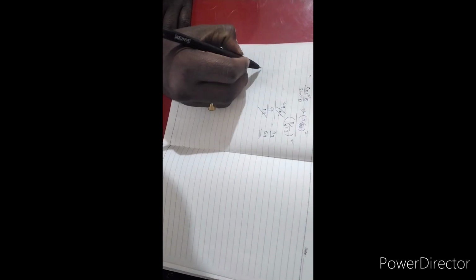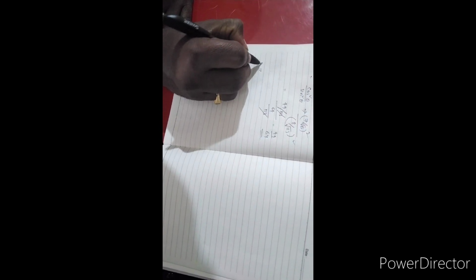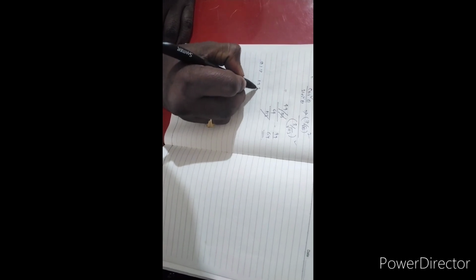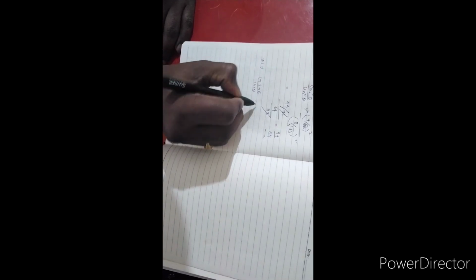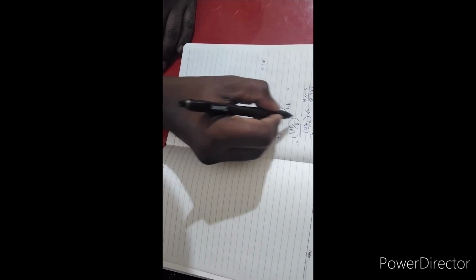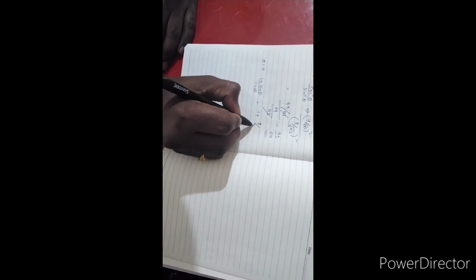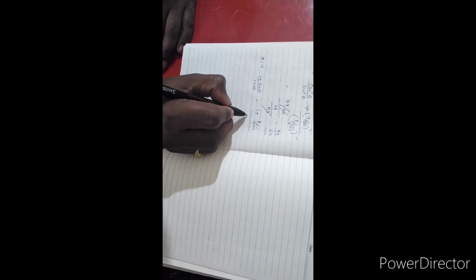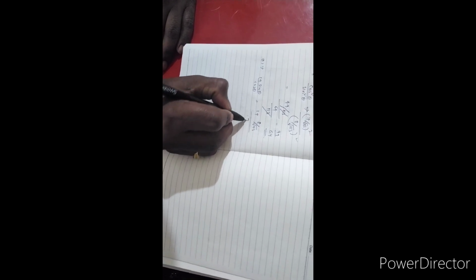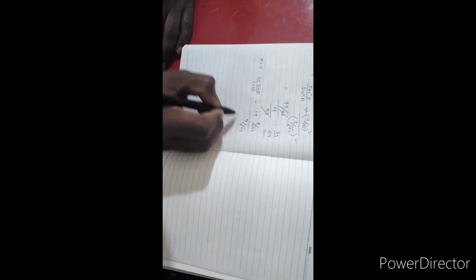Okay. And next, there is one more question: 1 plus sin theta by cos theta. As we know, sin theta is 8 by root 113 and cos theta is 7 by root 113.